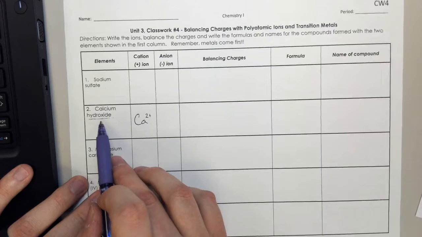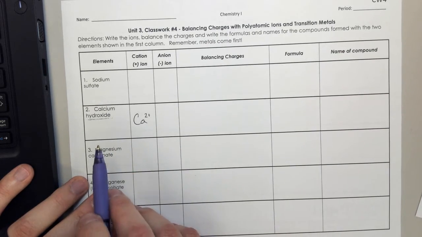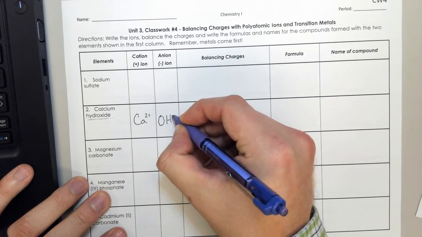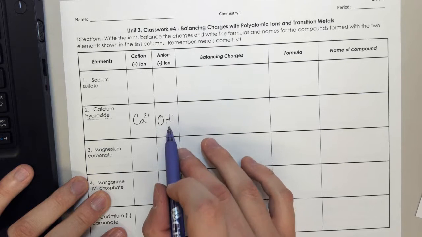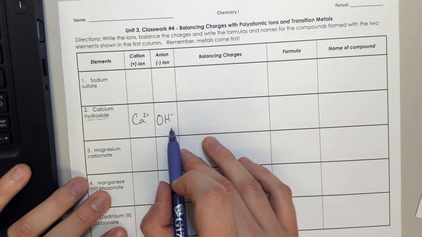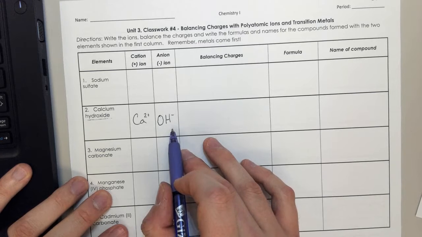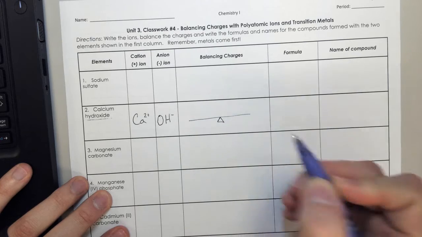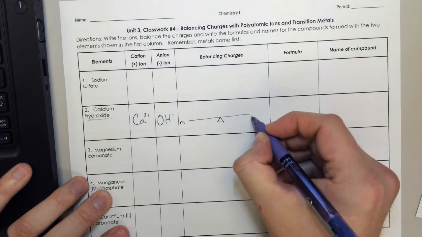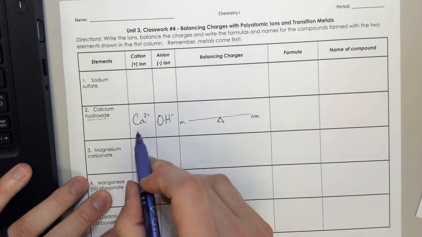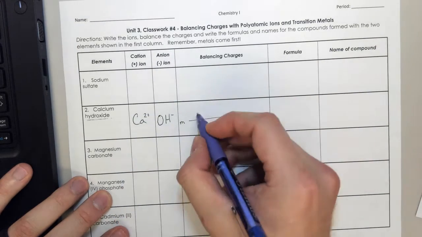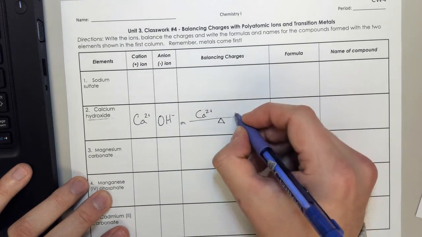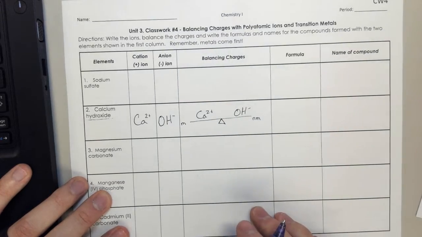Now hopefully by now your hydroxide, you either remember it or you have your pink sheet and you would write OH negative. This is something you have to memorize, okay? If you haven't by now, you need to start going through your flashcards, start quizzing your neighbors, and you need to remember these. Alright, so now that we have both pieces, we're going to put it on our balance. This side's always our metal, this side's our non-metal. Well, the metal always is the cation, so we're going to write it on the left side. Our anion always goes where the non-metal goes, so that's OH negative.